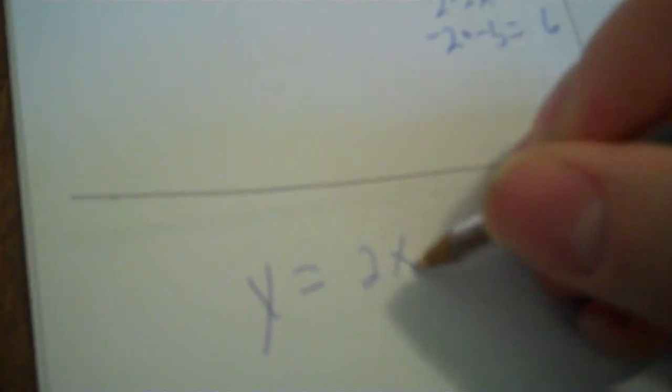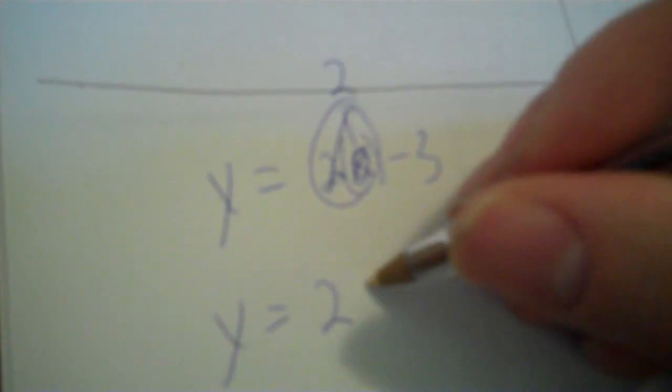Okay, now it's time to solve for y. Use the base equation because that's the one that's got y by itself. It's a lot easier. So 1 goes in for x. Well, 2 times 1 is 2. So y equals 2 plus negative 3. What's 2 plus negative 3? It's negative 1.